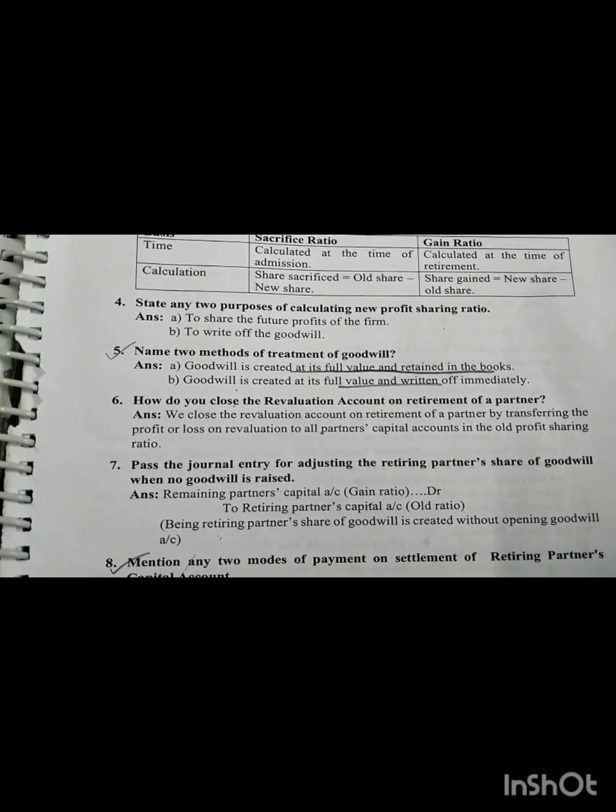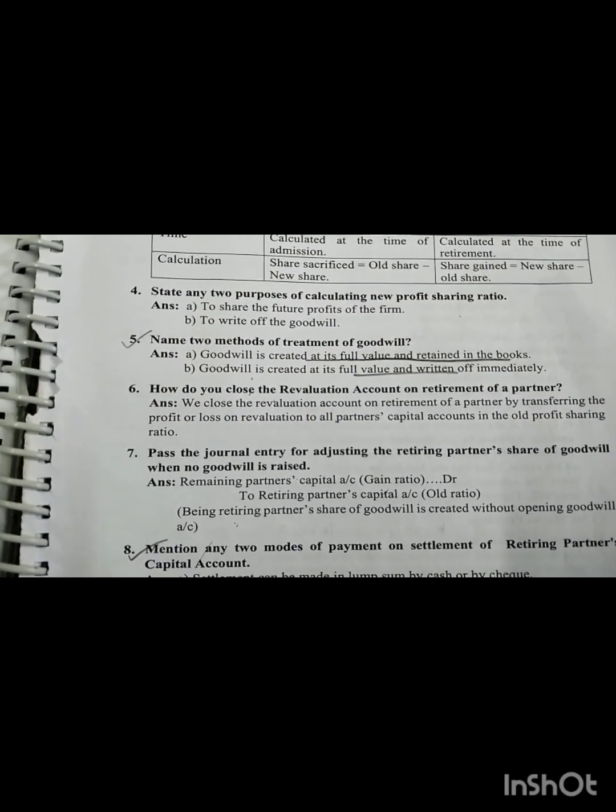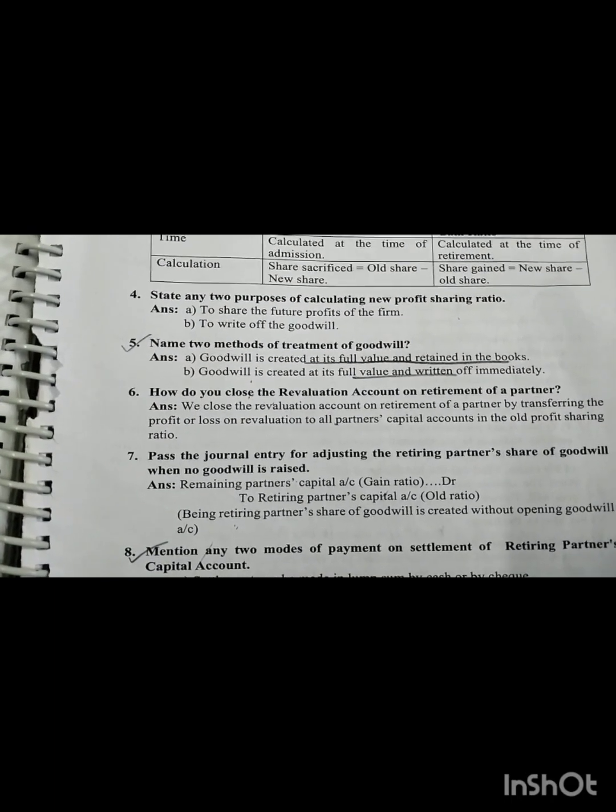Journal entry for adjusting the retiring partner's share of goodwill when goodwill is raised: remaining partners' capital account debit to retiring partner's capital account in the gain ratio. Payment on settlement of retiring partner's capital account through bank overdraft or in lump sum. Journal entry to close the retiring partner's capital account when the payment is made immediately: retiring partner's capital account debit to cash or bank account.